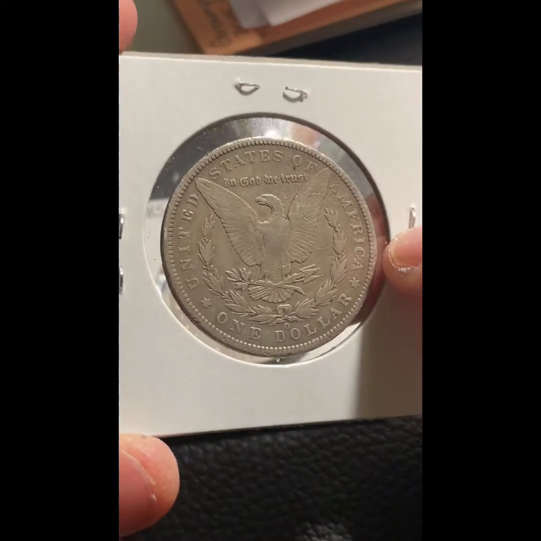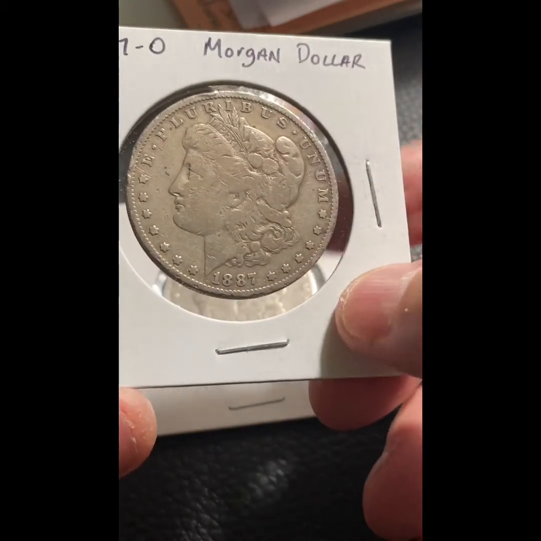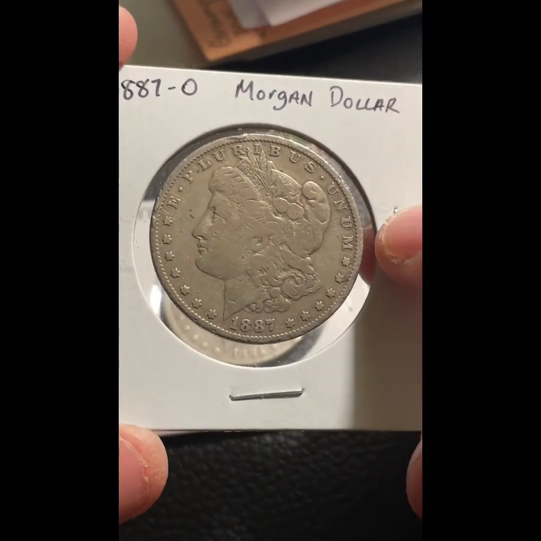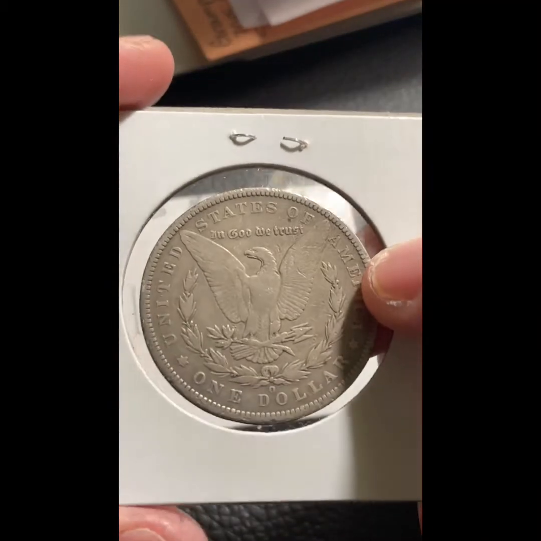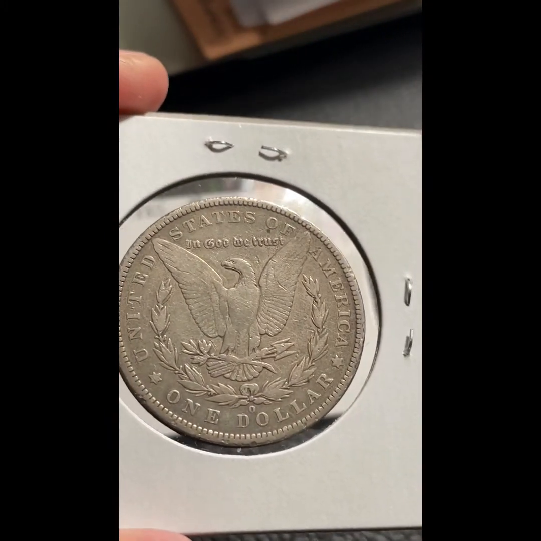A counterfeit Morgan dollar weighs significantly less. They weigh anywhere from 22 to 23 grams, and are definitely fake. Some other things you'll notice on a fake Morgan dollar.